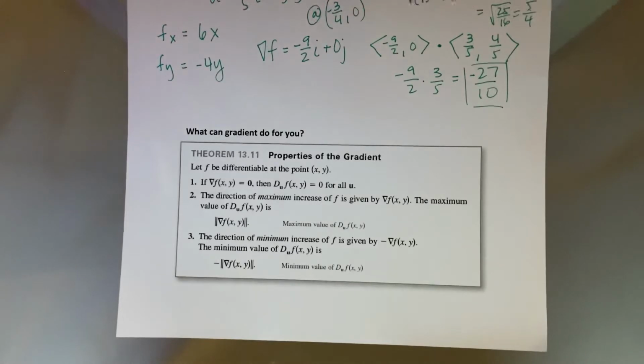The direction of maximum increase of f is given by the gradient. The maximum value is the magnitude of the gradient. The direction of minimum increase of f is given by the negative gradient. The minimum value is the negative of the magnitude. So let's see what that can help us do.